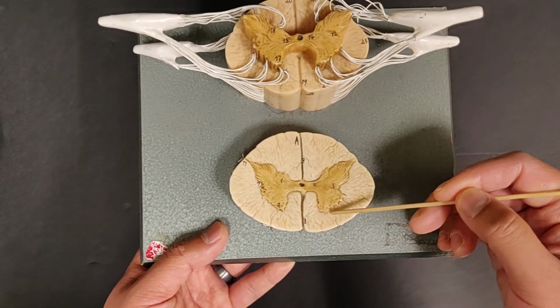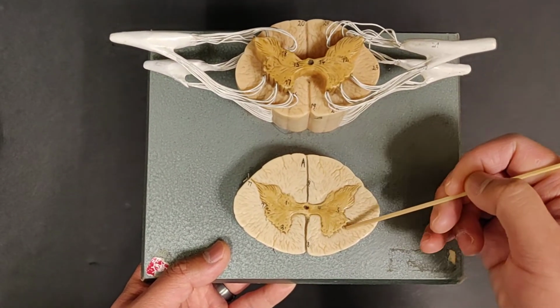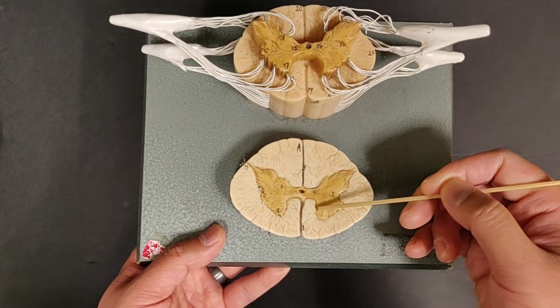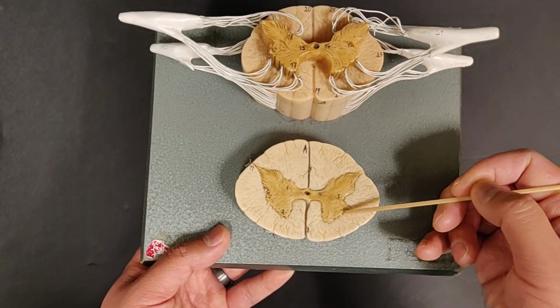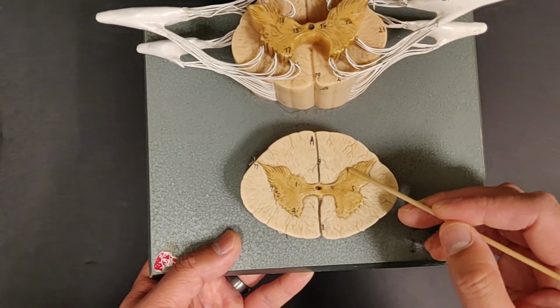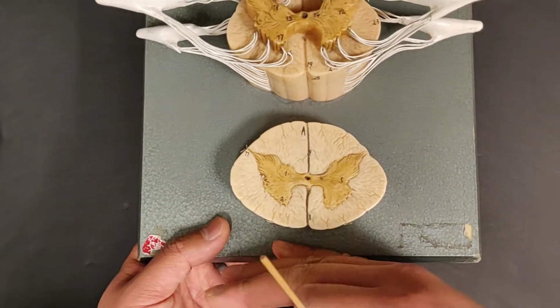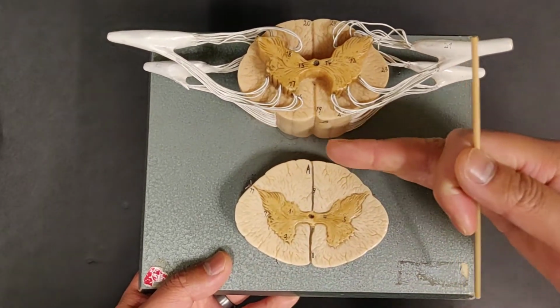So if you see the rounded regions of the gray matter, that is going to indicate that this is the anterior or the ventral horns. So these would be the ventral horns that are more rounded. These are going to be the dorsal horns that are more pointed, meaning that now you know this is anterior versus posterior, or ventral versus dorsal.